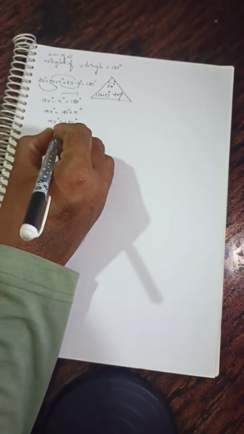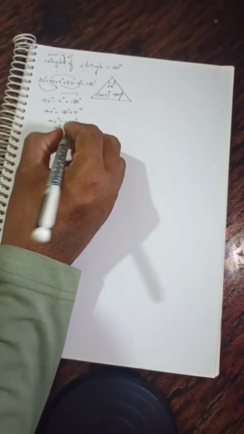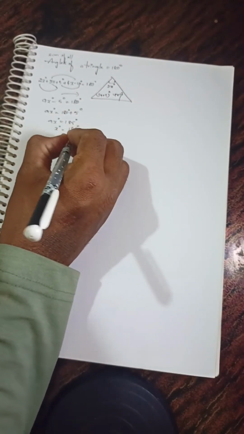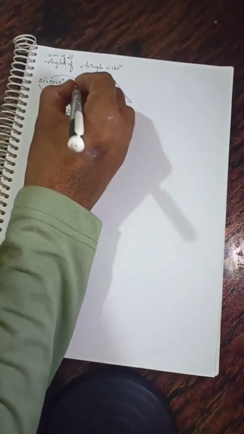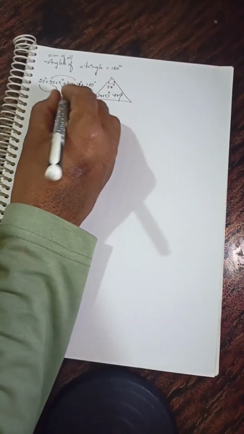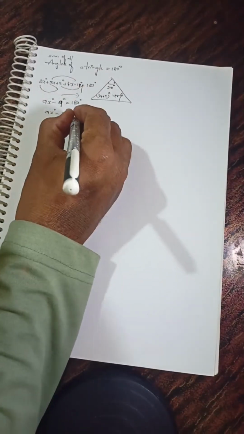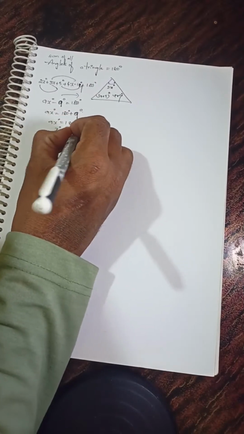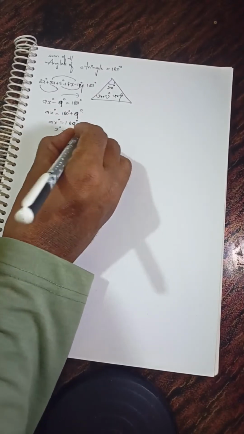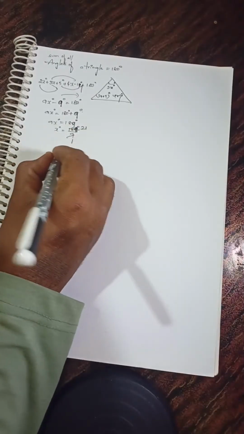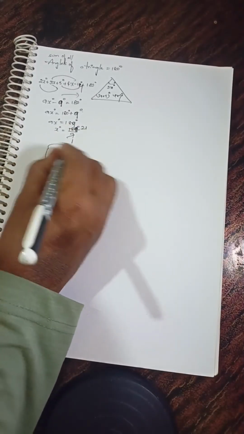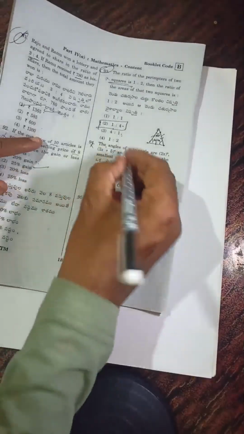So what x value are you going to get? 185 degrees by 9. Sorry, I wrote wrong, I think. Yes, this is 14 degrees. 14 minus 5 is 9 degrees. So this becomes 9. The total will be 189 degrees. 9 ones are 9, 9 twos are 18, 9 ones are 9. So x value is how many degrees? 21 degrees. We got the answer as 21 degrees.